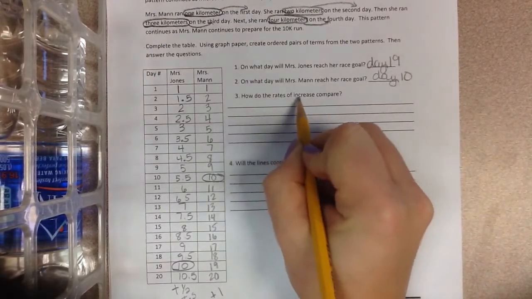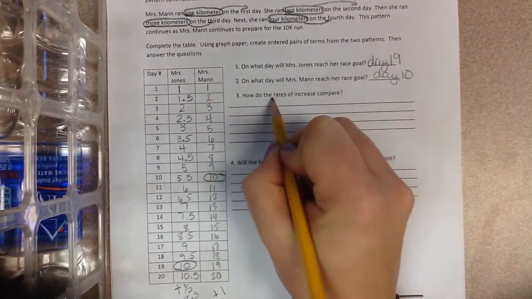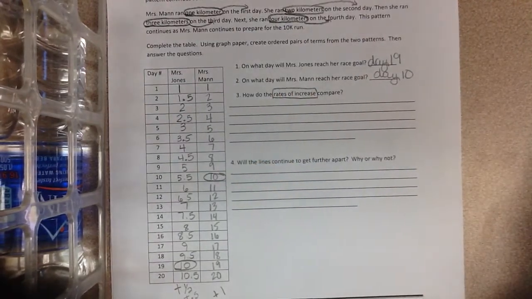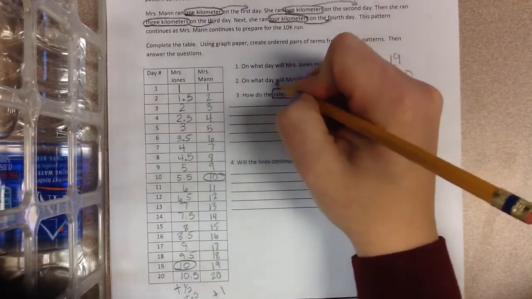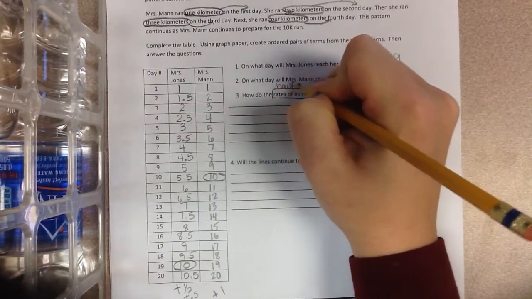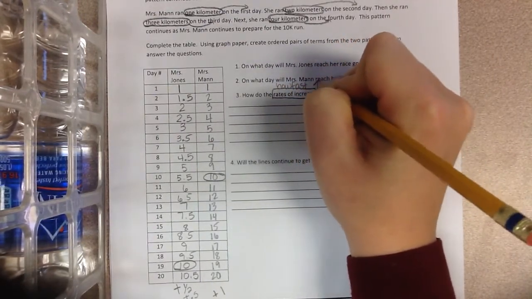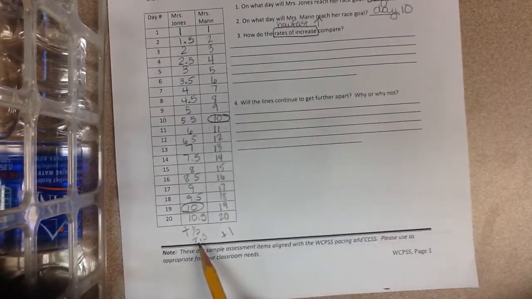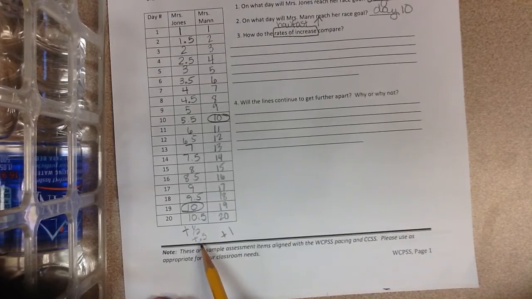How do the rates of increase compare? Let's look at this. This might be one of those action words that we're not sure what it means because it's a vocabulary word. Rate means like how fast. Increase means to go up. How fast does it go up? I already wrote that. Her rate of increase is a half. Her rate of increase is 1 whole.